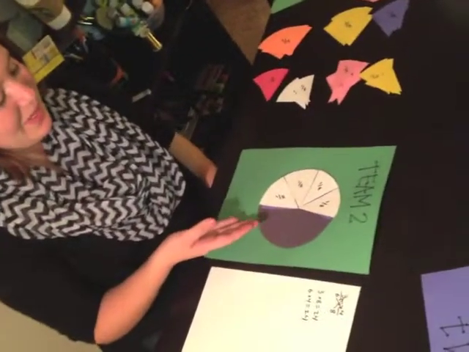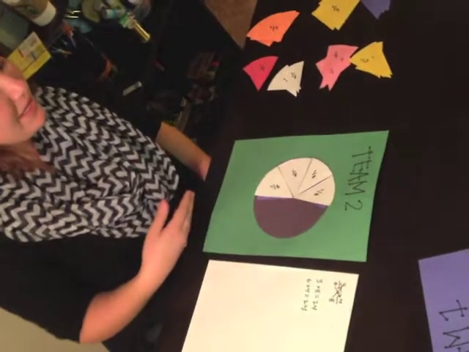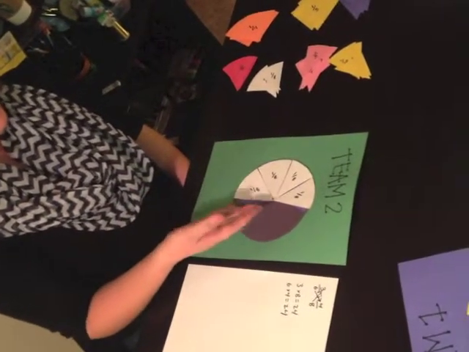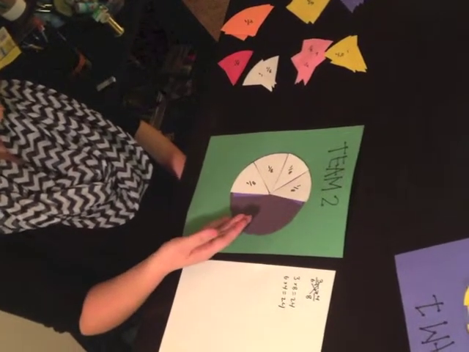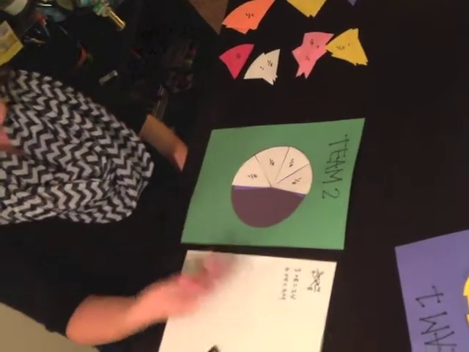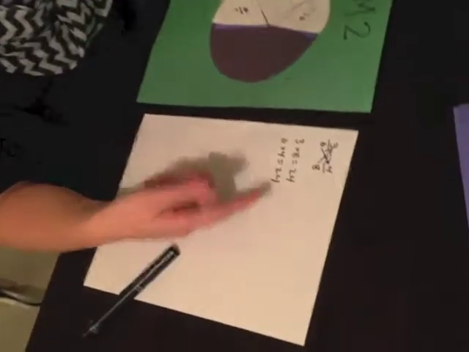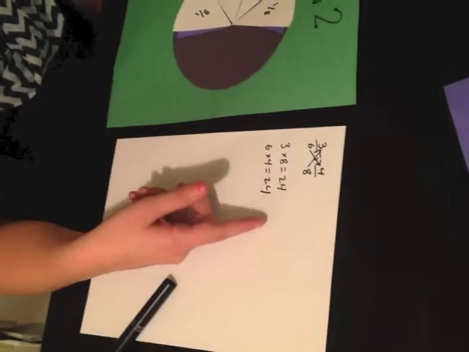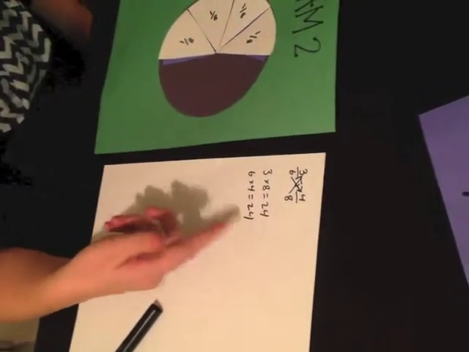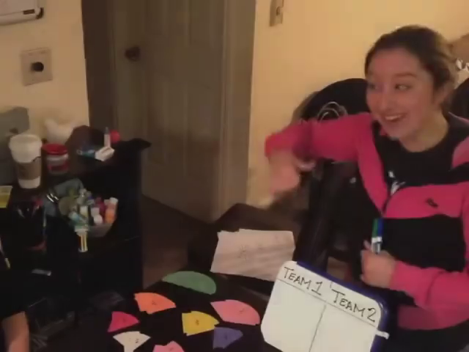I knew 3/6 was equal to 1/2 because 3 is half of 6. And so I knew that 4/8 was 1/2 because 4 is half of 8. And then I checked it by cross multiplying. So I got 3 times 8 equals 24, and 6 times 4 equals 24. So they're equal, so they're equivalent fractions. Great job!